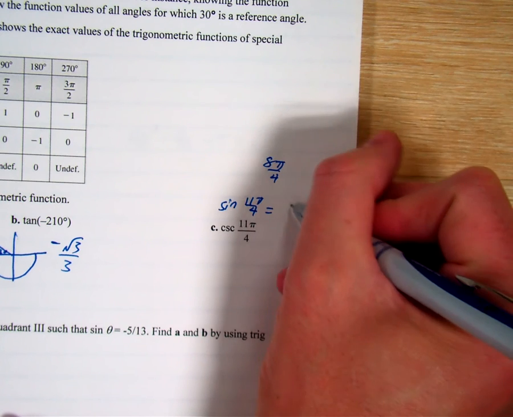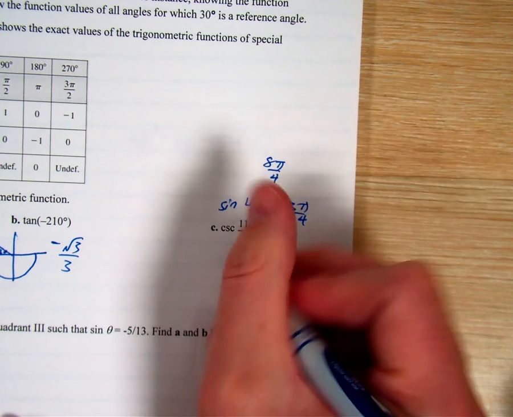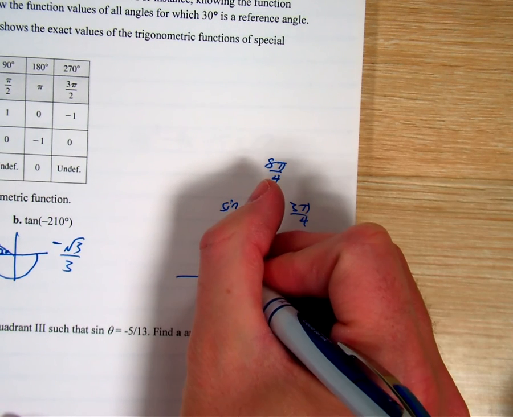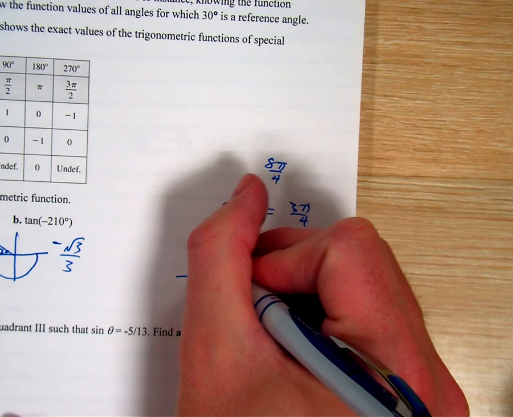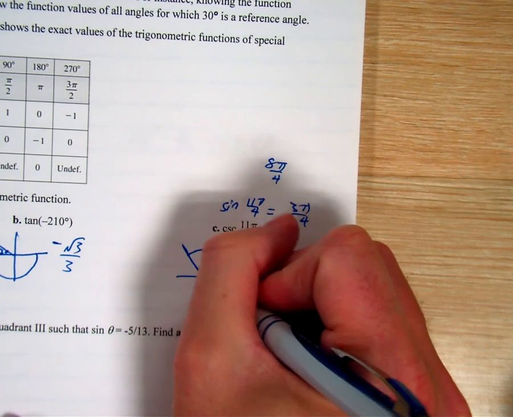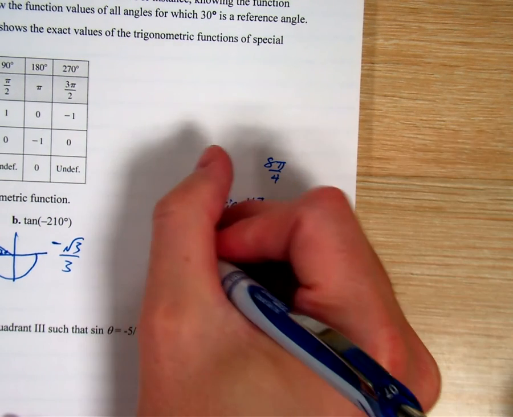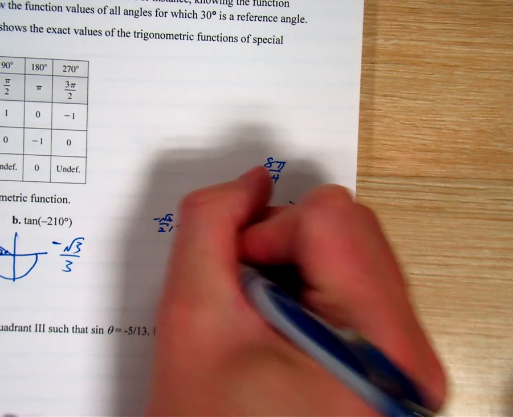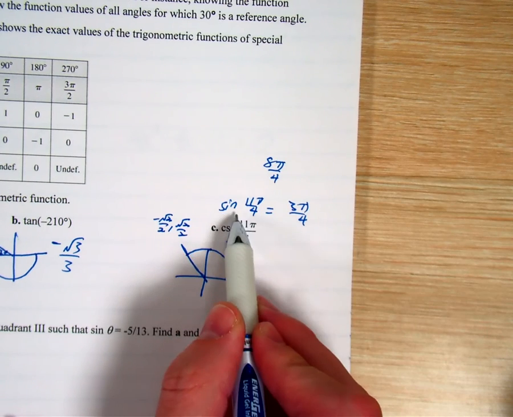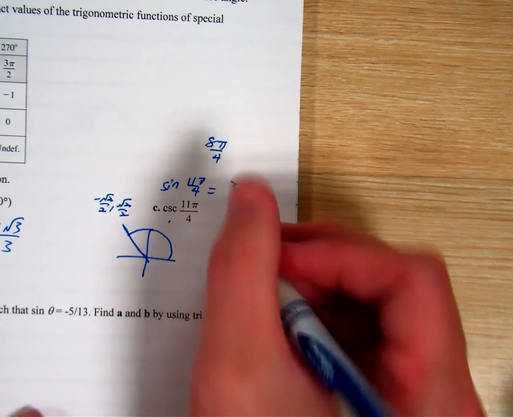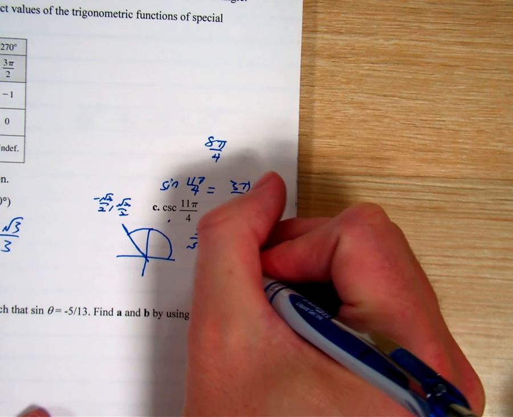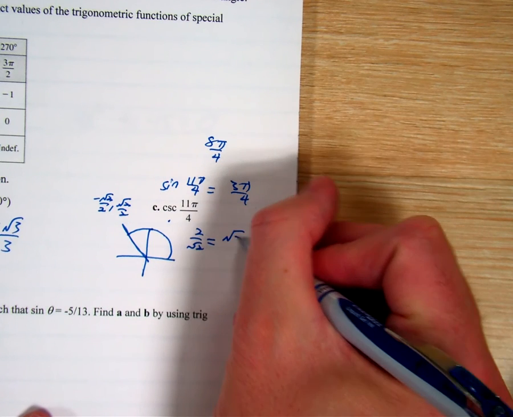This is going to be the same as 3 pi over 4. 2 pi over 4 would be pi over 2. 3 pi over 4 we're over here, at negative radical 2 over 2, comma positive radical 2 over 2. Cosecant's related to sine, but it's going to be the flip. So it's going to be 2 over radical 2, which should reduce to just radical 2.